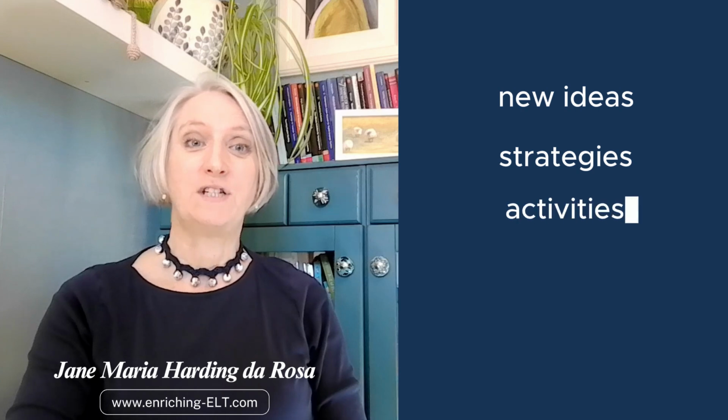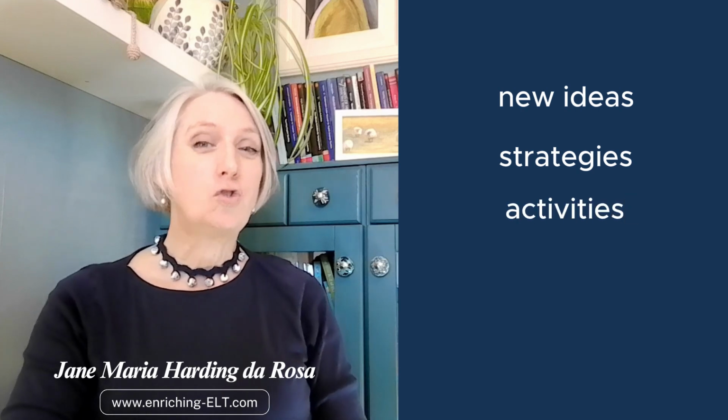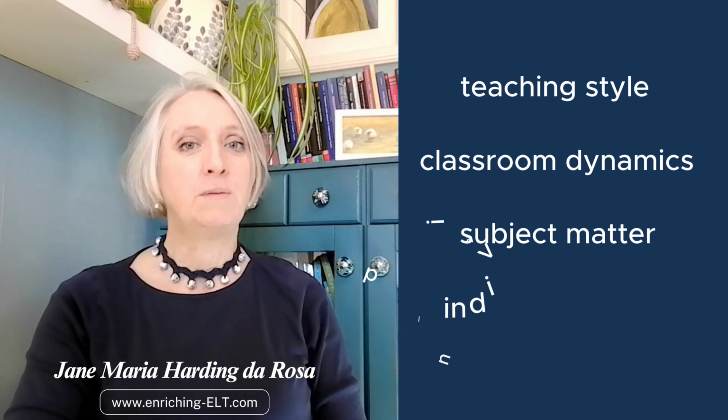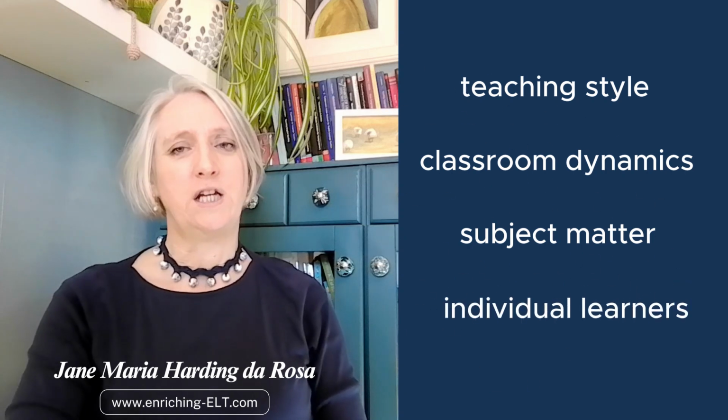As teachers, we're constantly introduced to new ideas, strategies and activities. But for these to truly work, we need to adapt them, shaping them to fit our teaching style, our classroom dynamics, the subject matter and most importantly, the individual learners in front of us. Over time this becomes instinctive.